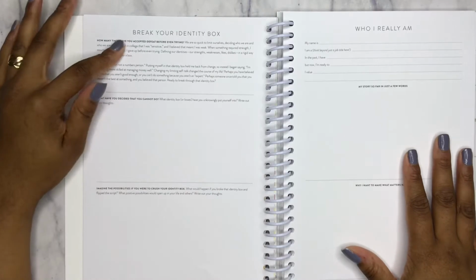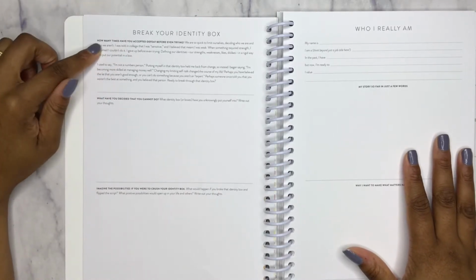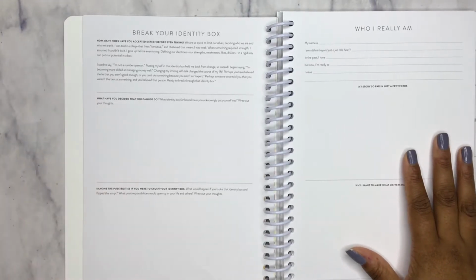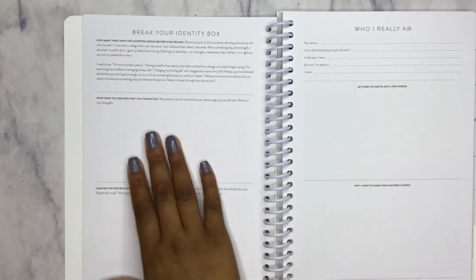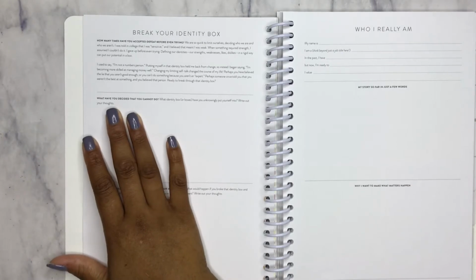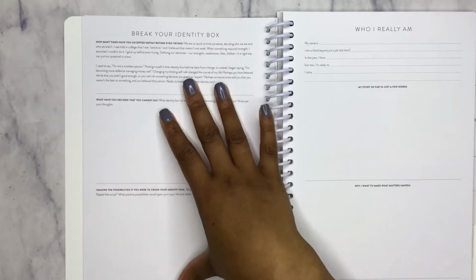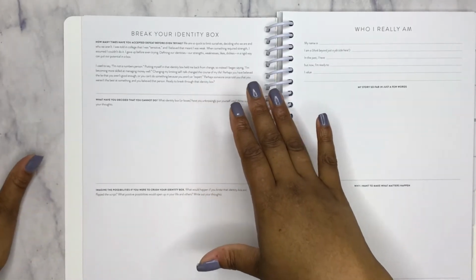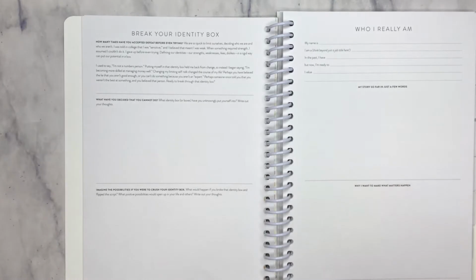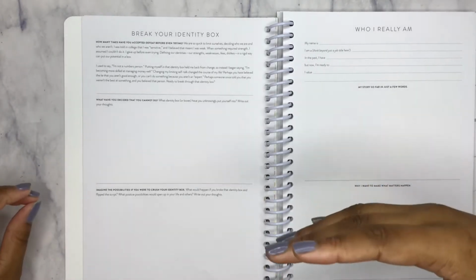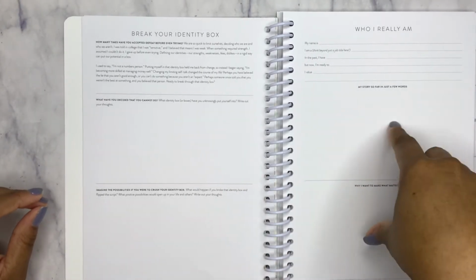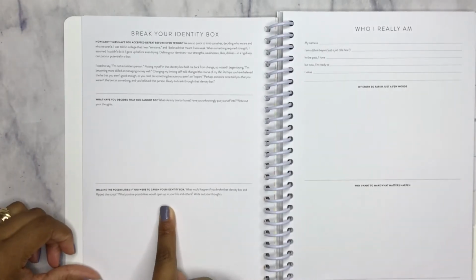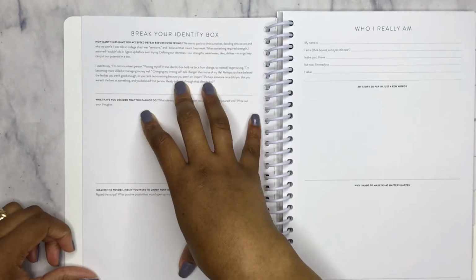And this one says break your identity box. How many times have you ever accepted defeat before even trying? That's me, sometimes in my life, unfortunately. Then this one says, what have you decided that you cannot do? I freaking love how thought-provoking this page is. I feel like if you are struggling with getting buckled down and actually getting momentum rolling or being successful in doing anything, then this is something that you really should think about investing in. This says, imagine the possibilities if you were to crush your identity box. I am going to enjoy doing this page.